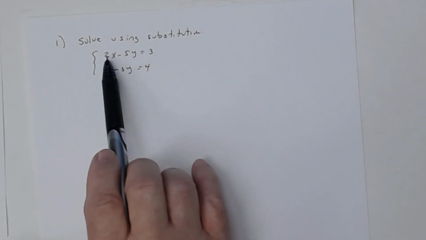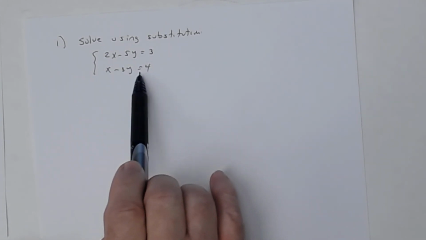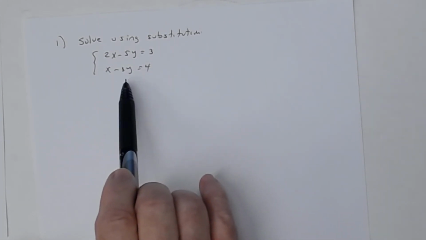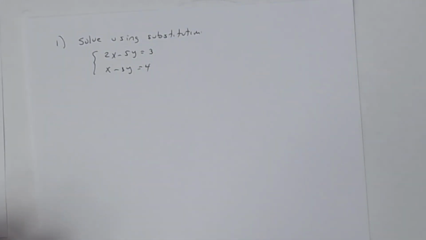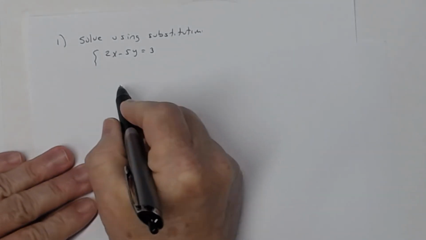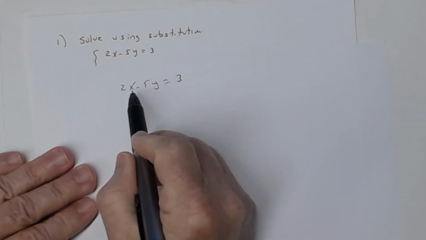So let's see if we can pick an equation and choose a variable in which we're not going to have any fractions. So for example, I'll go ahead and use a separate sheet of paper, but let's say I pick the first equation right here, and let's say you want to solve for x.